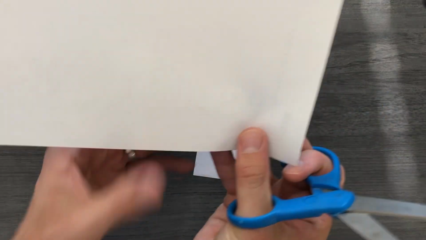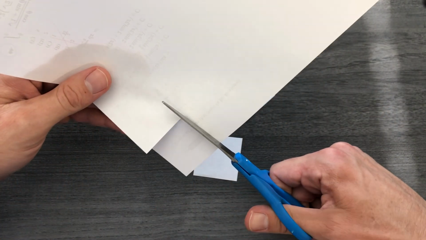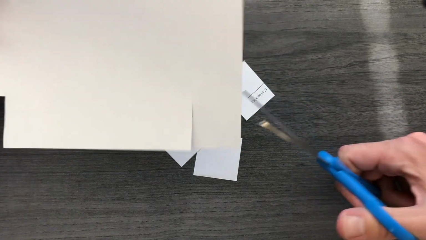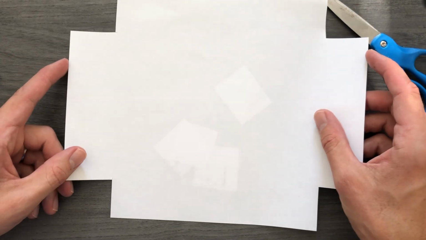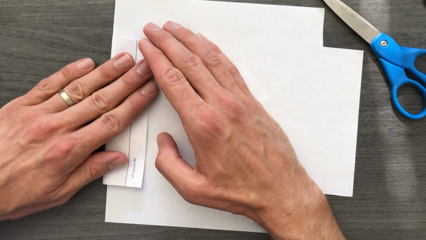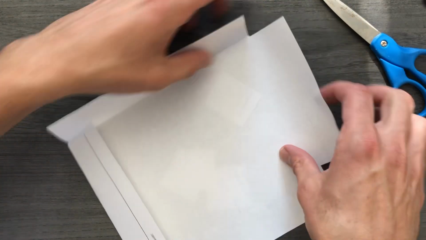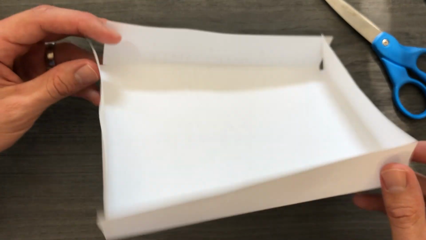And I'm going to cut a square out of this one, and this one. And when I do, I have this right here. Pardon my scrap paper on the back side. And we have a little box.